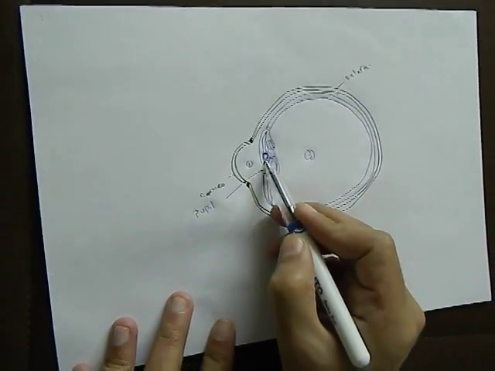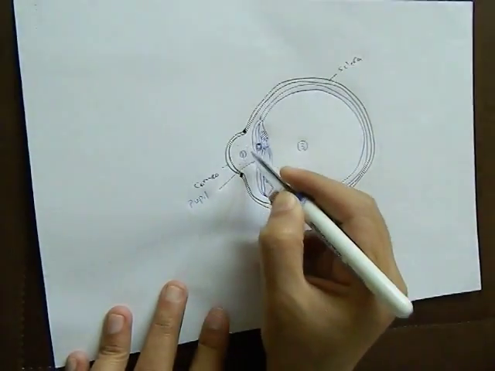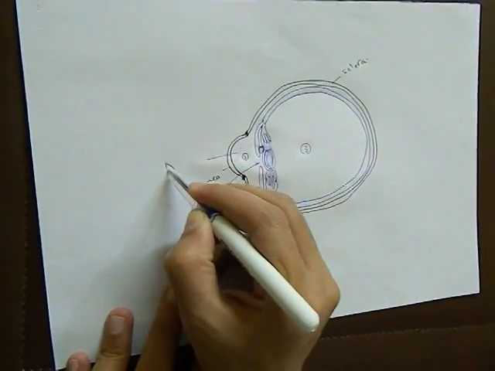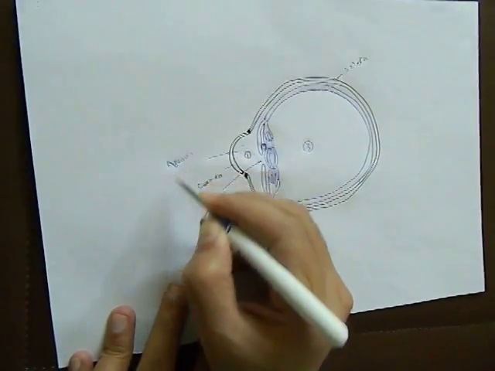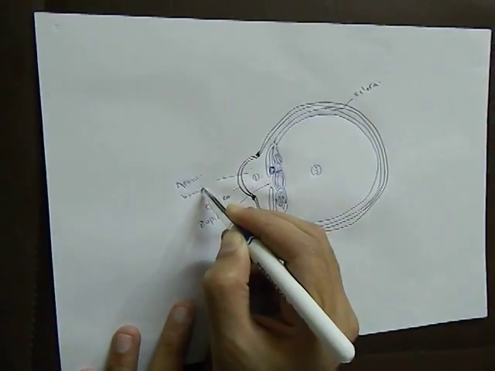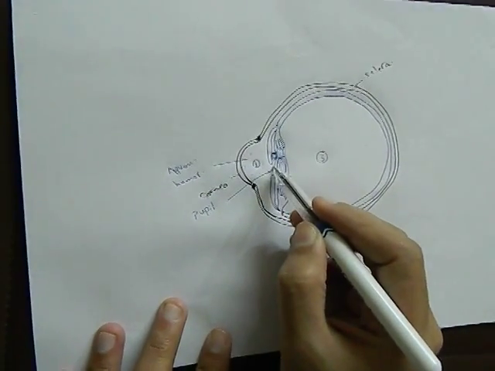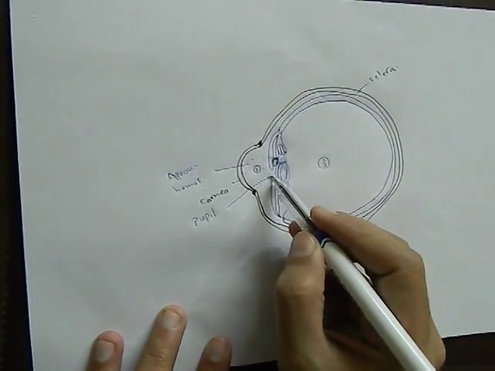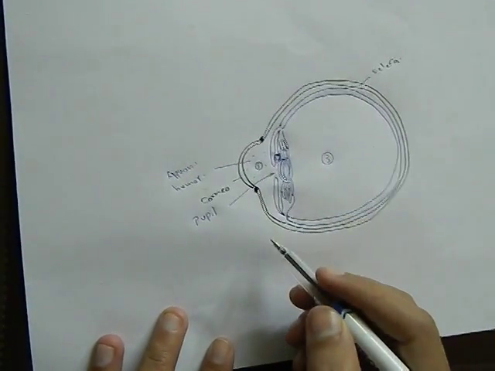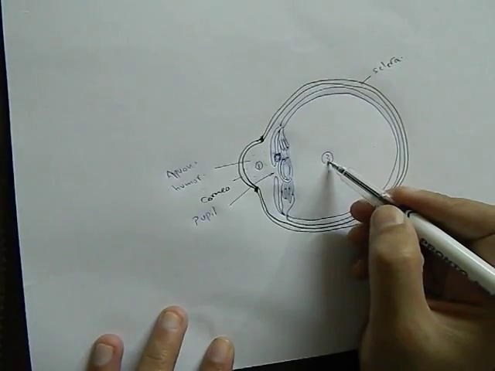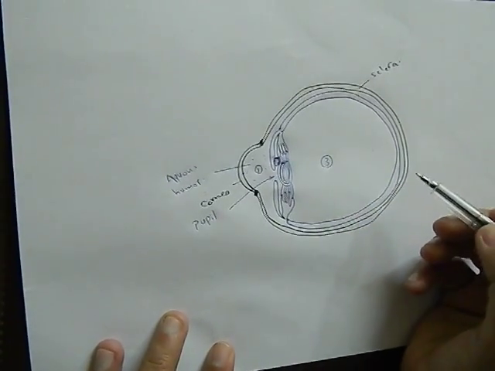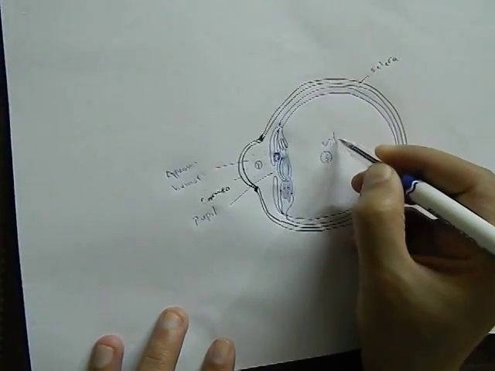The anterior and the posterior chamber contain fluid called aqueous humor and communicate with each other through the opening of the pupil, while the vitreous chamber contains the vitreous body.